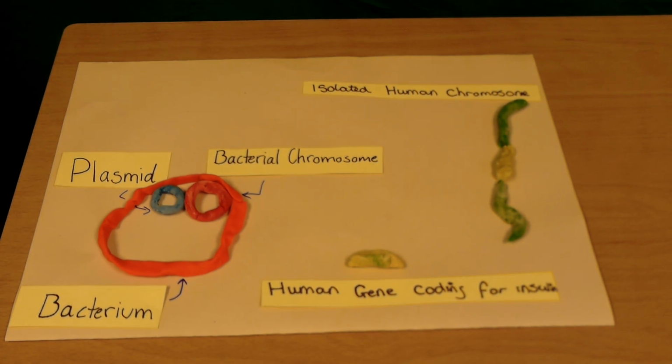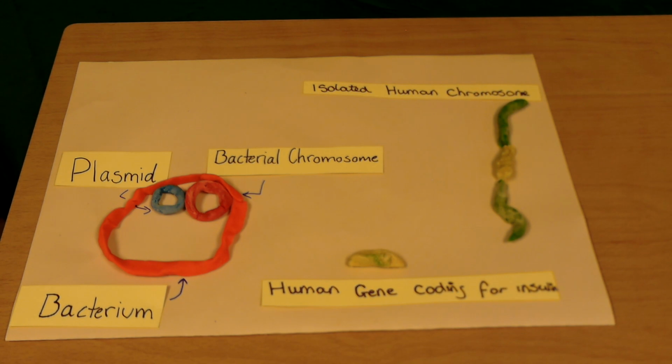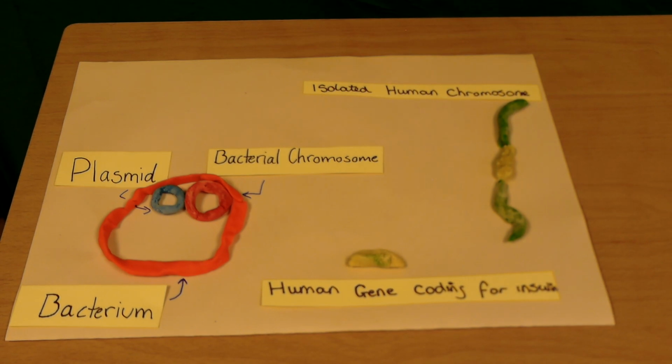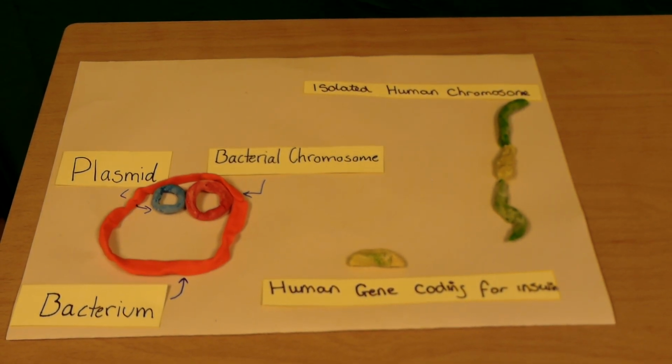And how do you do that? It has many steps. Listen in and we'll show you our example of how to make human insulin from bacteria. Step 1. Here is an isolated human chromosome and a bacterial cell. The bacterial cell contains a chromosome and a plasmid. The chromosome contains genes which the bacterium needs. The plasmid also contains genes. Bacteria can pass plasmids between themselves. The human chromosome contains the gene for insulin. We isolate this chromosome from a human cell.